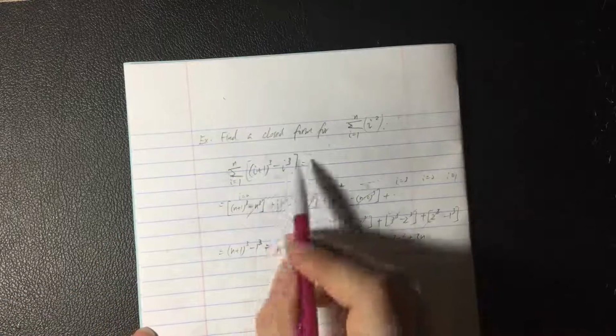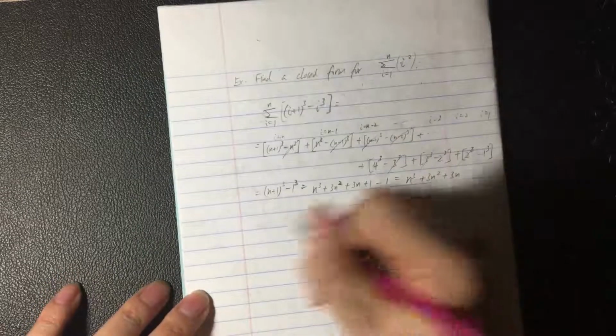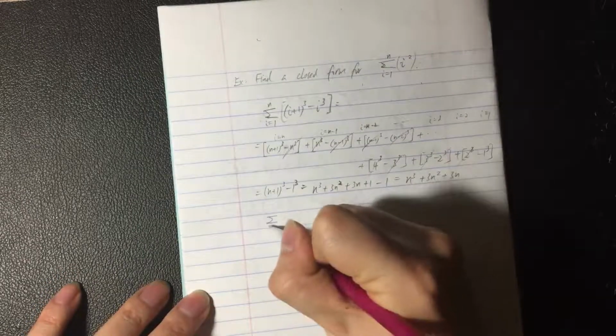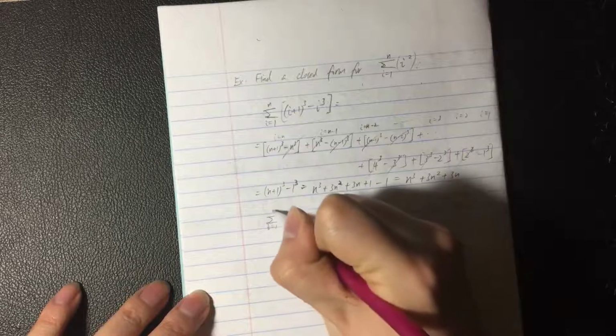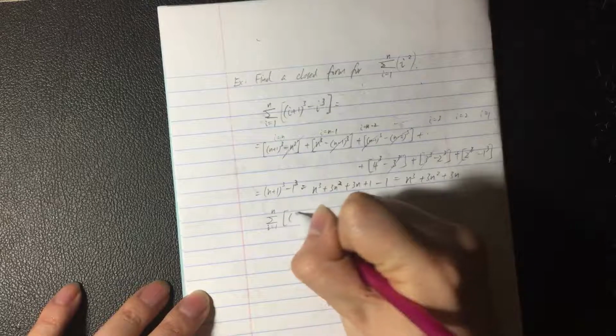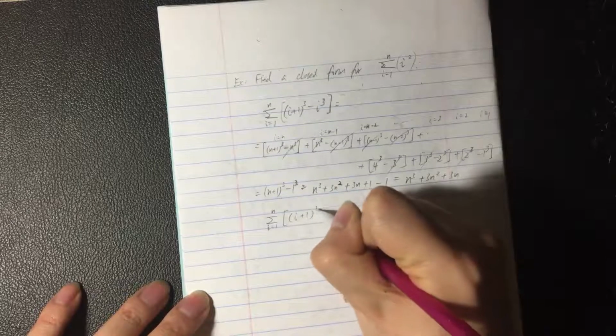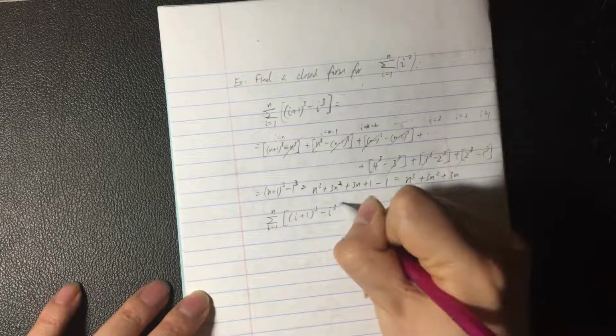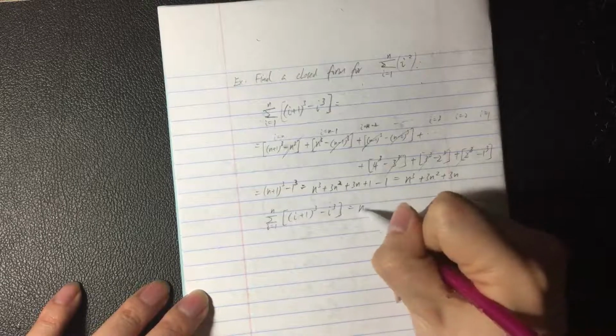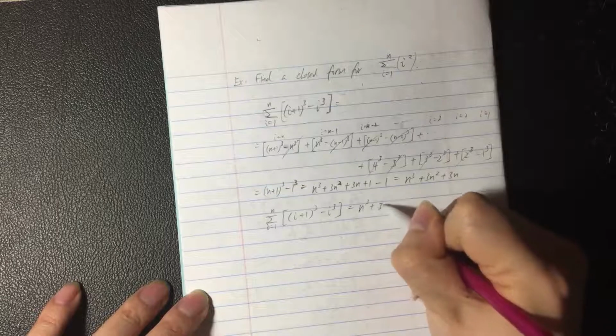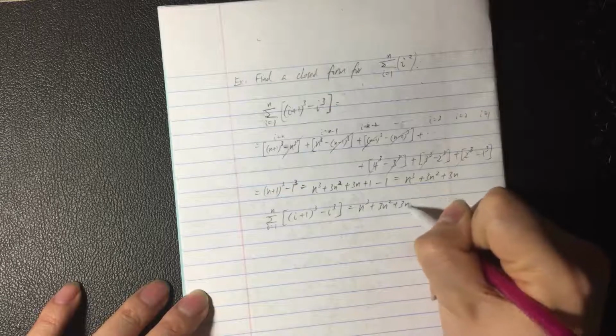So keep this formula in mind. This summation of I plus 1 cube minus I cube equals n cube plus 3n squared plus 3n.